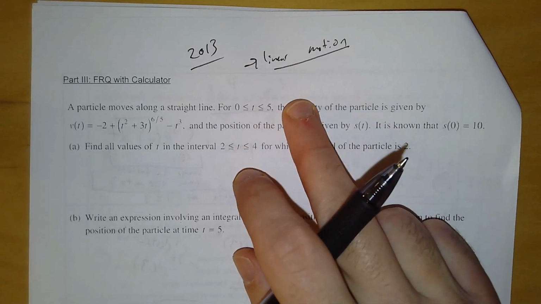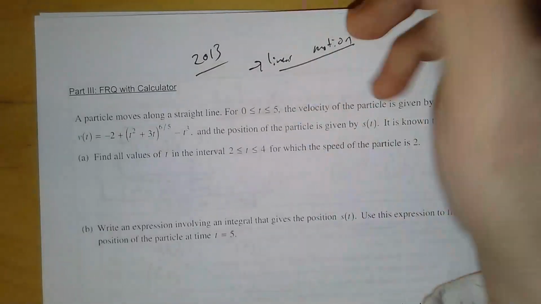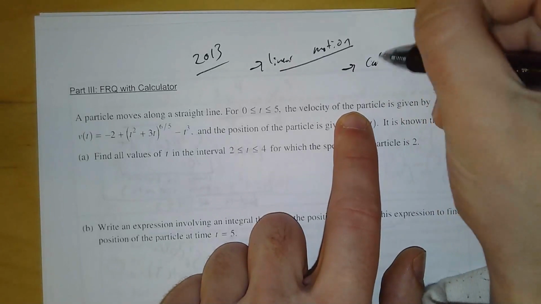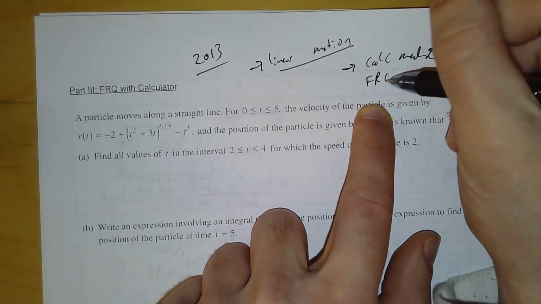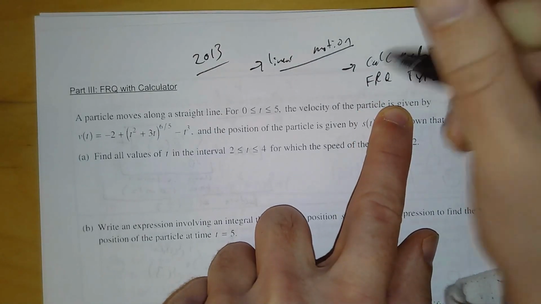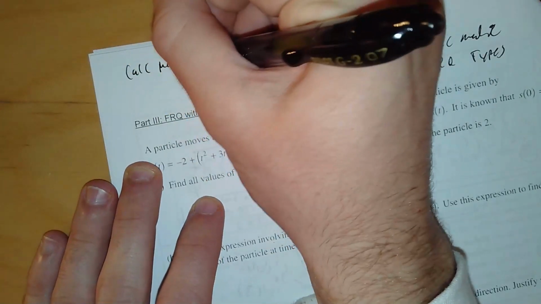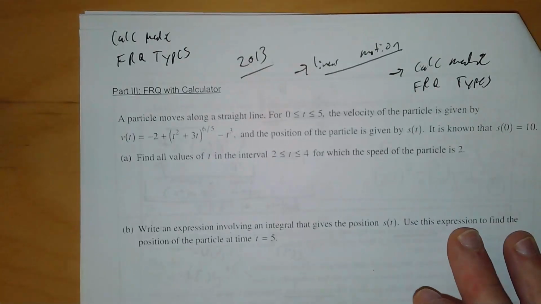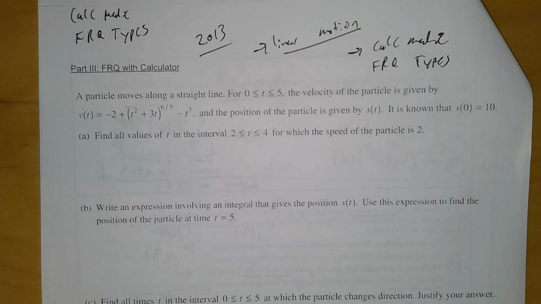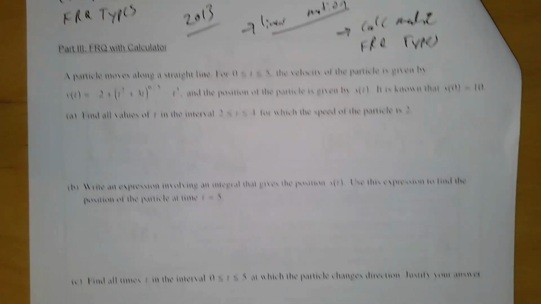You search linear motion. If you go to Calcmetic, there's a website called Calcmetic, and you look at their FRQ types. Let me write that clearer. Calcmetic, FRQ types, and you'll see linear motion. I'll put this all in the email, so maybe just ignore this. That will get you more examples of these kinds of questions. If you're looking for more practice, you can get more practice there.